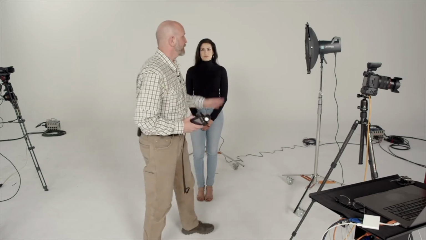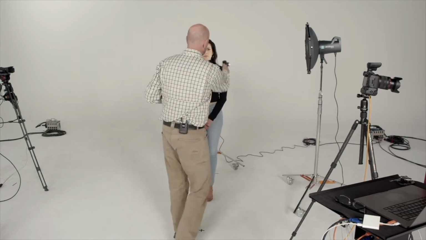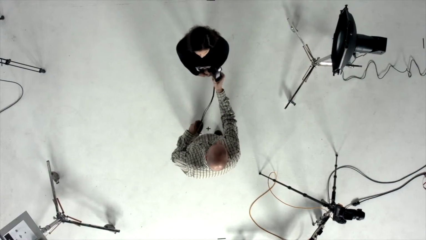Okay, now let's meter our key light. So here's our key light. I'm going to meter that. It is F10.